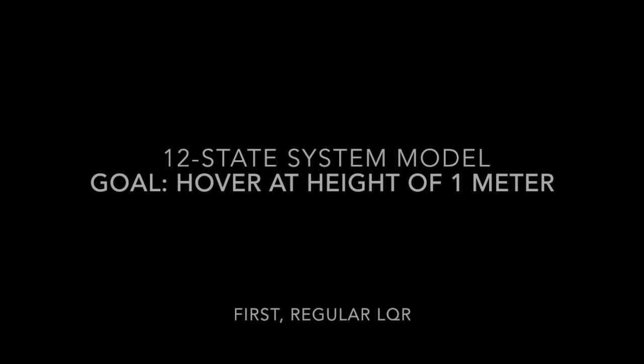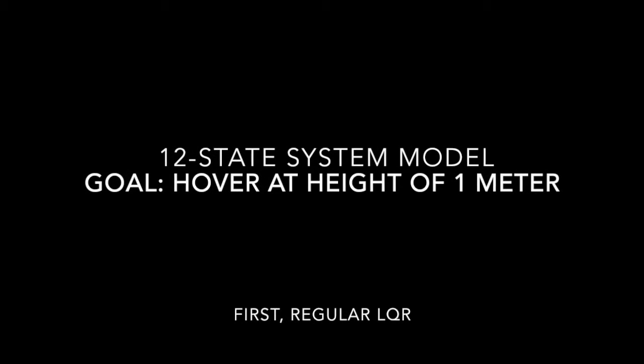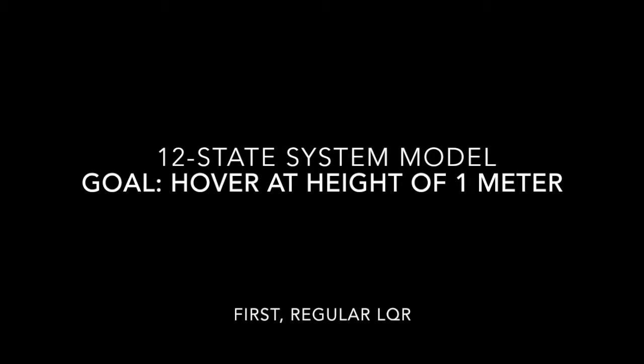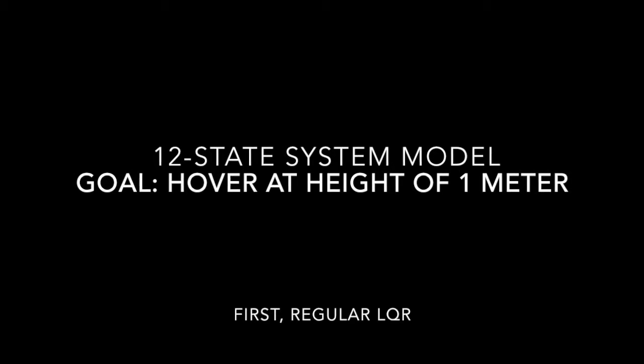For my 1631 final project, I added integral feedback to LQR to try and reduce the steady-state altitude error on a Parrot Minidrone. The drone is modeled as a 12-state system, so the model keeps track of x, y, z position, roll, pitch, yaw orientation, and their derivatives. The goal of this controller is to hover at a height of 1 meter.